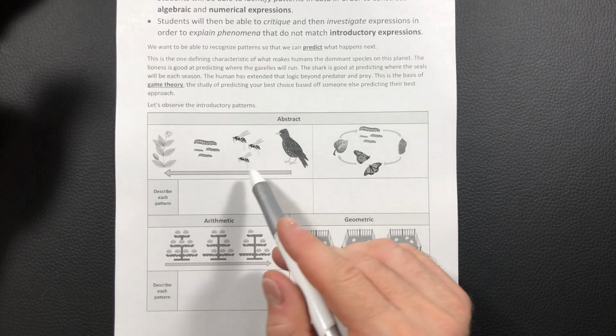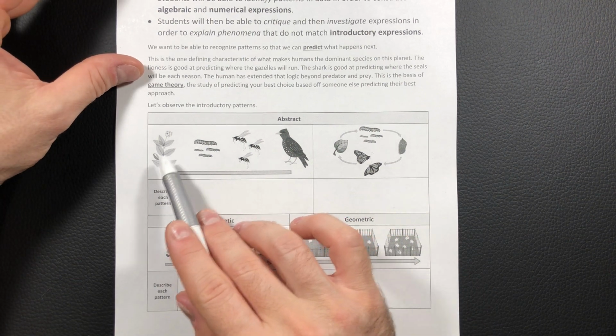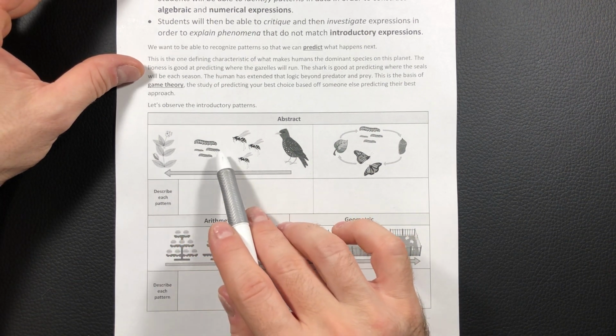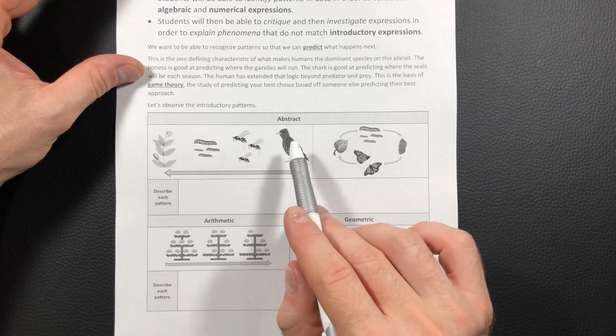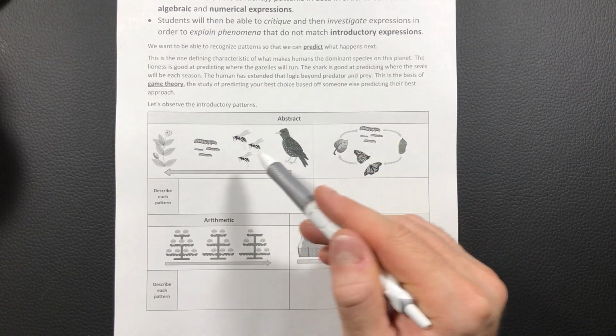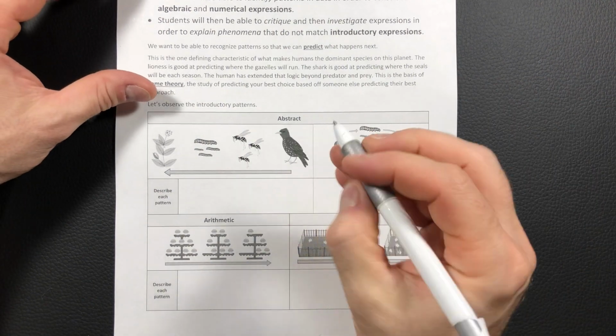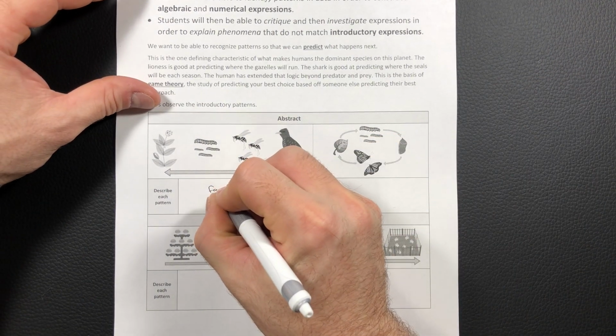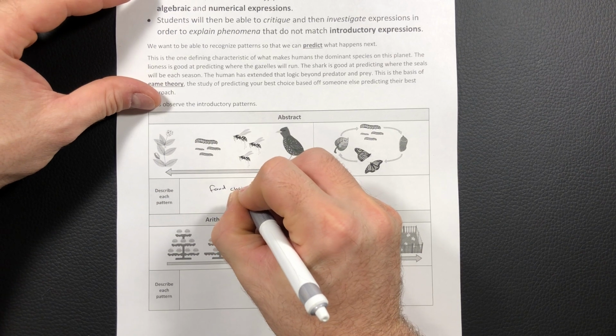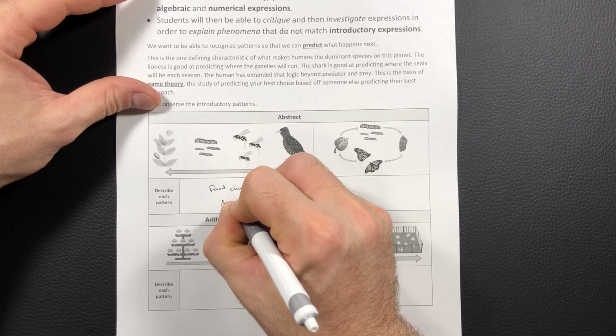What we see here looks like a food chain pattern. We have the milkweed eaten by the caterpillar, which is eaten by the wasp, which is eaten by the bird. We know we could continue along, but there's not really a value that we're looking at here. This is more a food chain, and this is abstract.